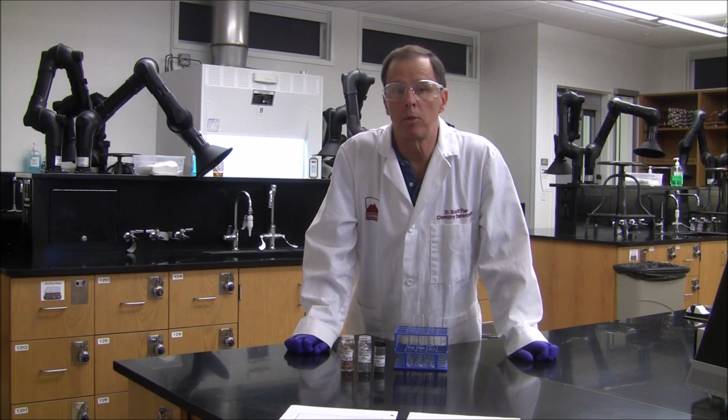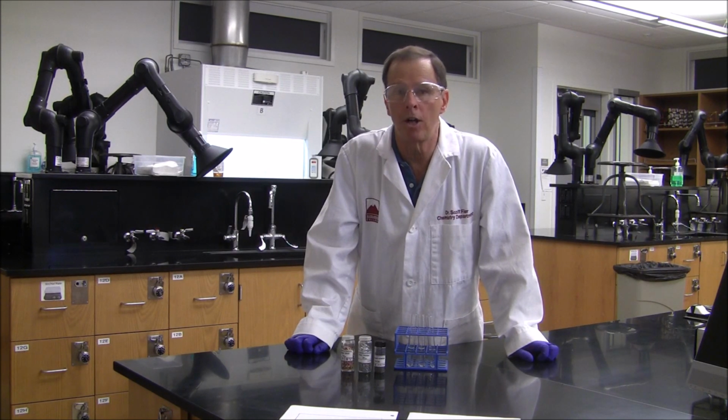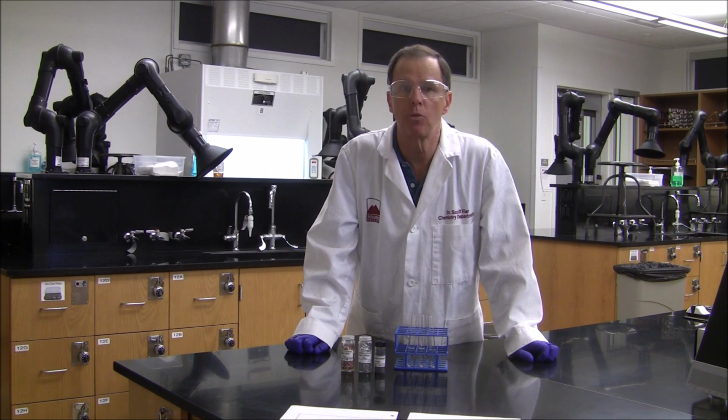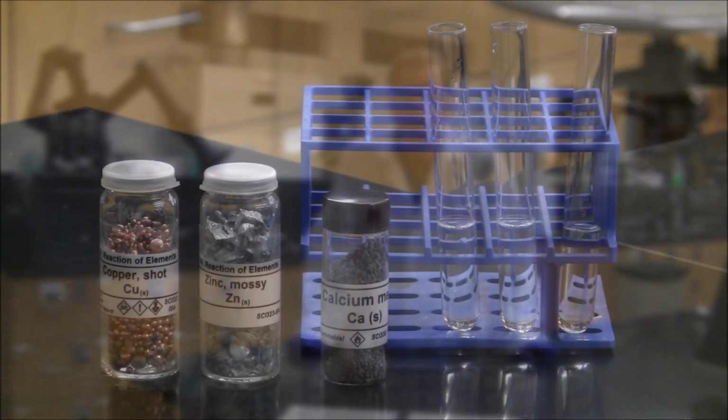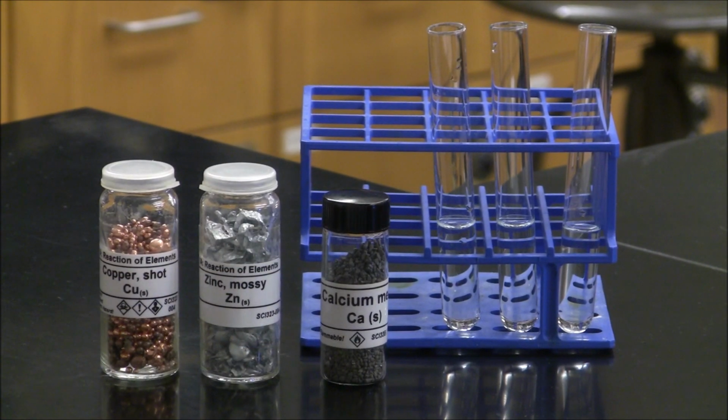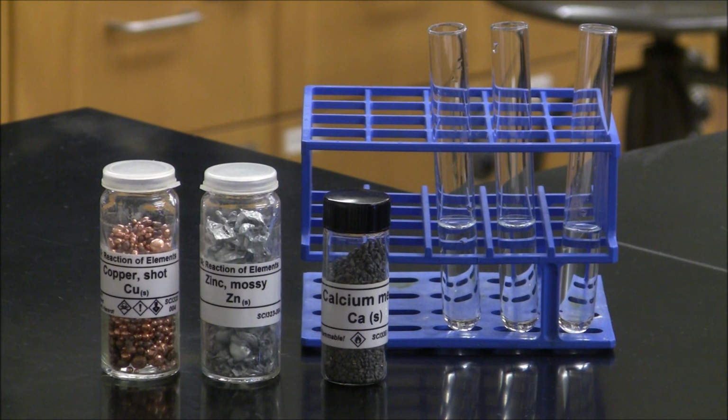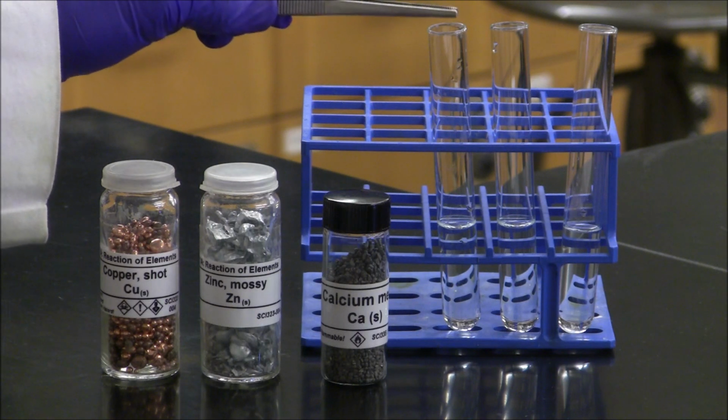Reaction 4 is going to be the reaction between metals and water. These reactions will be replacement reactions, which are oxidation-reduction reactions. The three metals we're going to test with water are copper, zinc, and calcium. I have 3 milliliters of water placed in each of the 3 test tubes, and here's a piece of copper metal we're going to place into the first test tube.